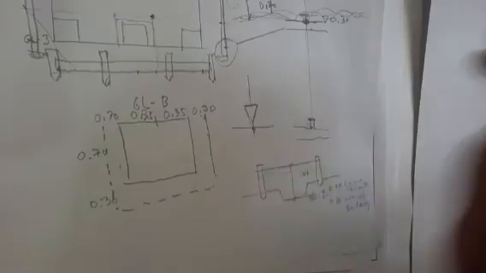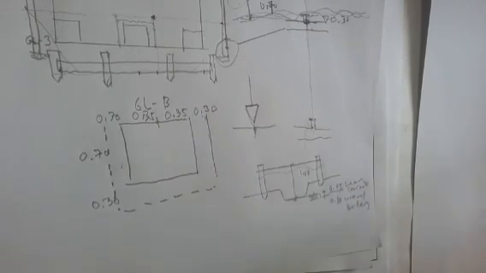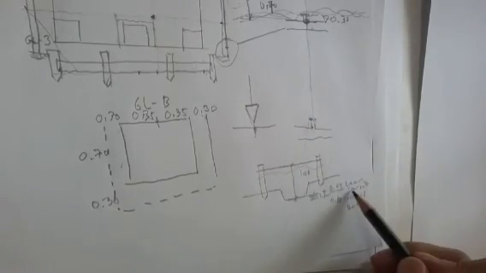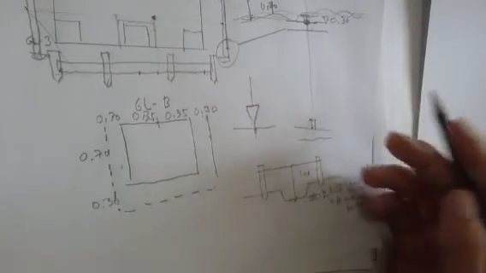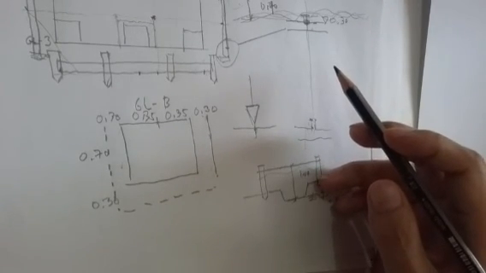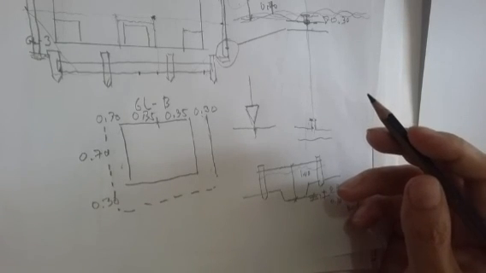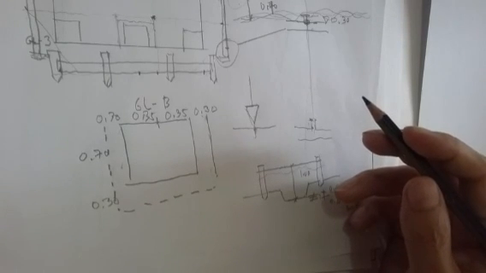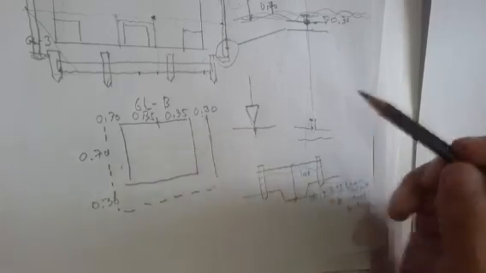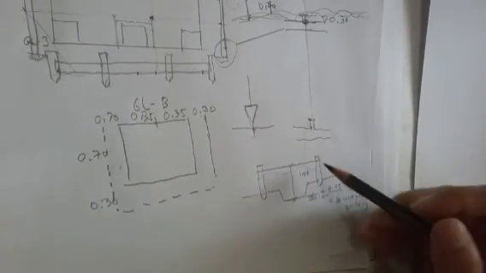Lean concrete is a thin concrete mix poured so that we can install the footing rebars and the column rebars as planned. So until next time.